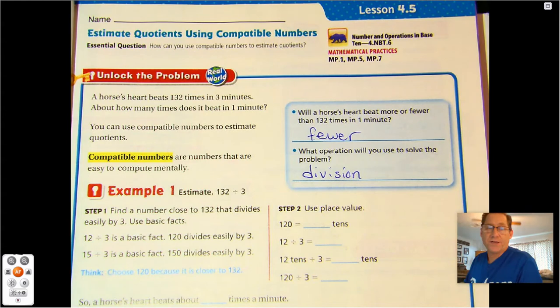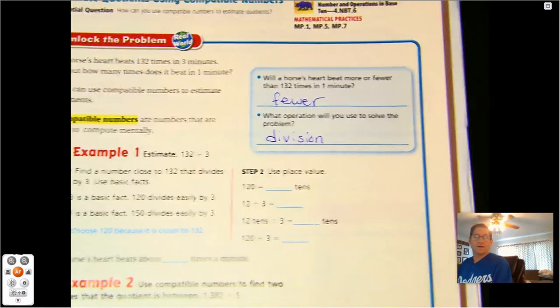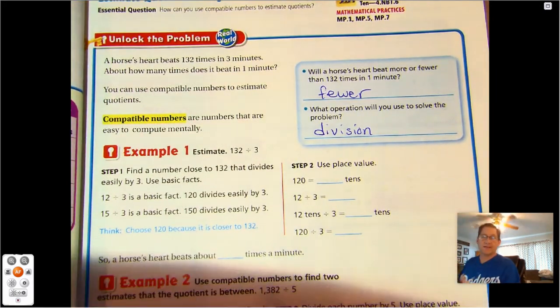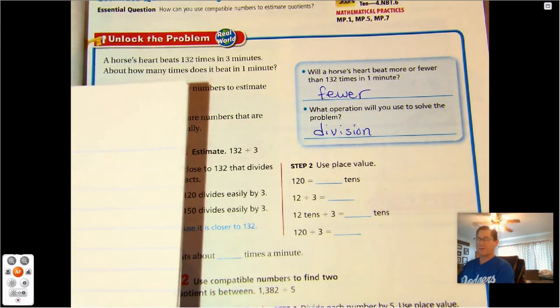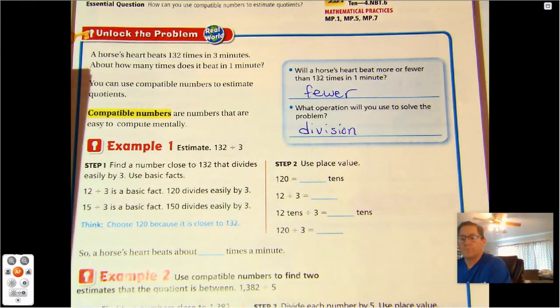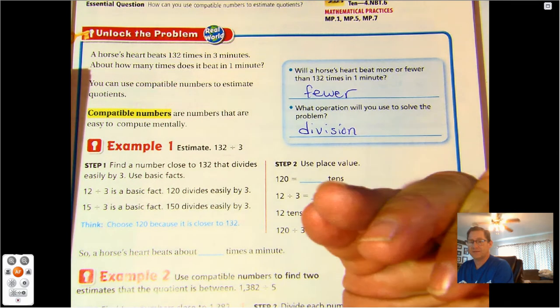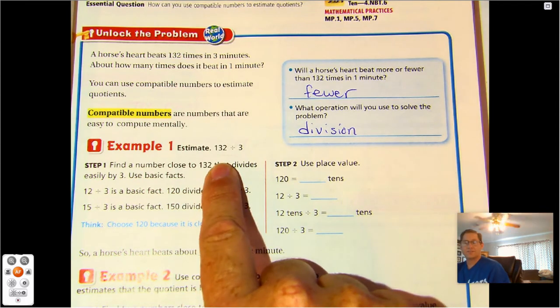And so we can use compatible numbers to estimate the quotients. Compatible numbers are numbers that are easy to compute mentally. When we talk about division, often it's rounding or changing a number so that the divisor and the dividend are basic math facts. So let's do a couple examples. 132 divided by 3.